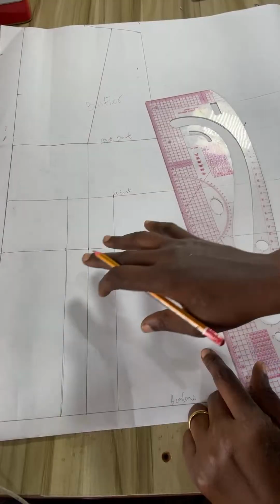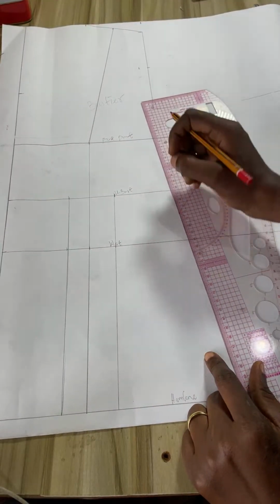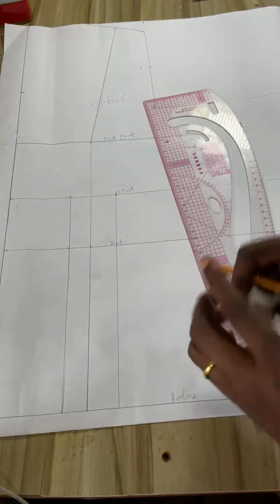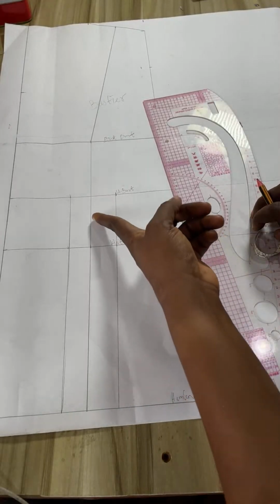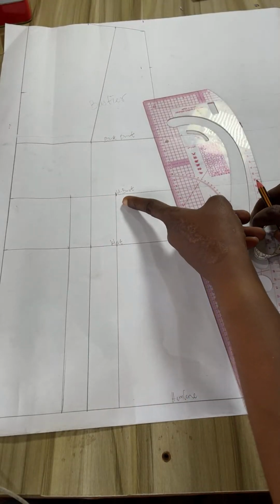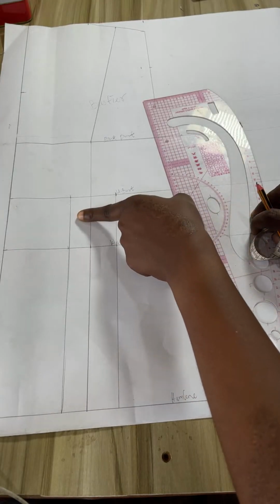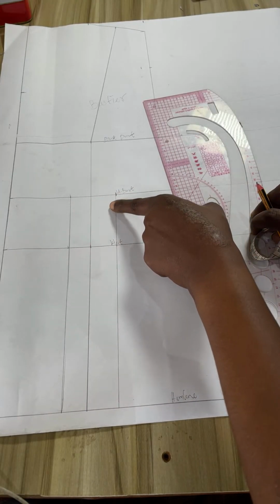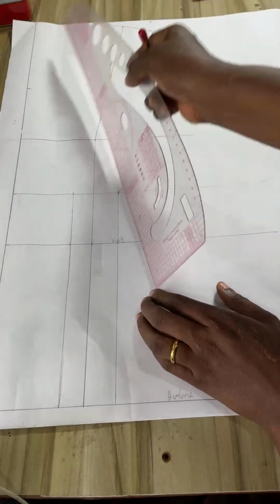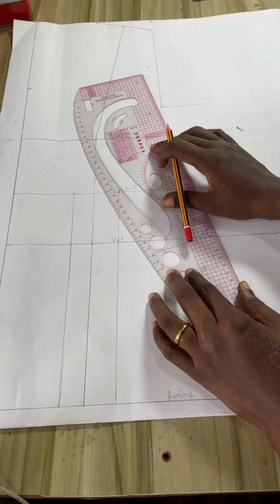All right, for that intake for the bustier, this is 2.25, and we already know that we cannot have the two be equal. So what we did is to take 1 inch here and 1.25 from here. So now we are connecting it to the bust point.